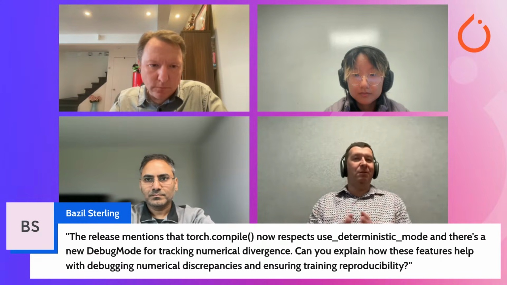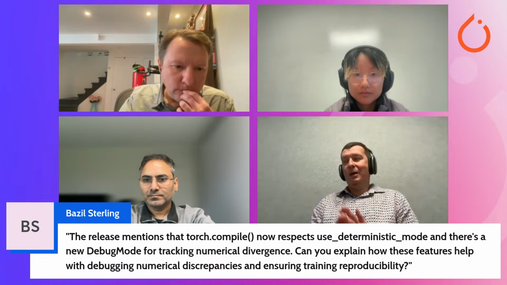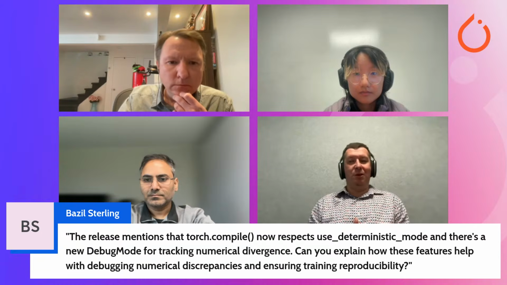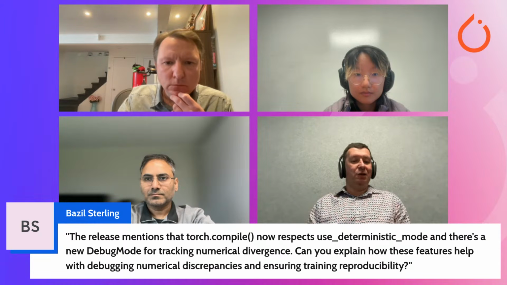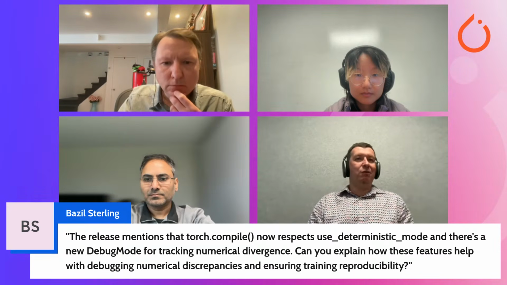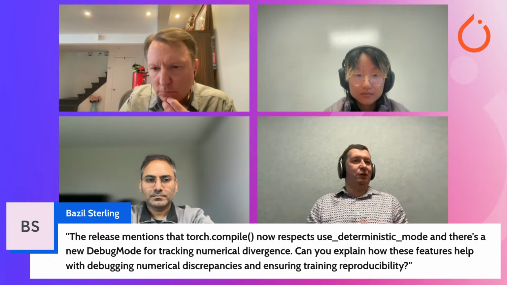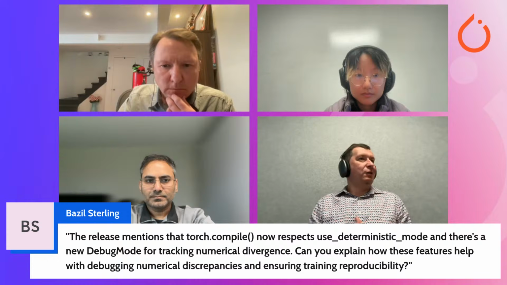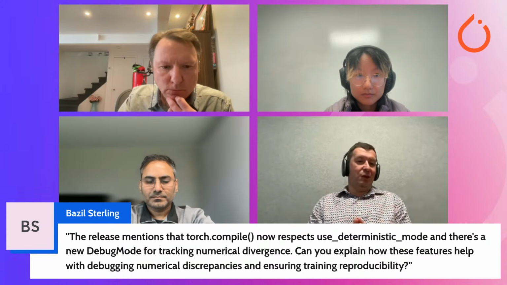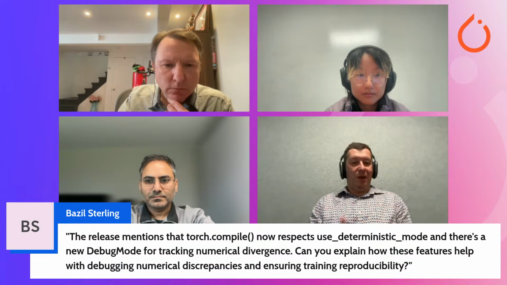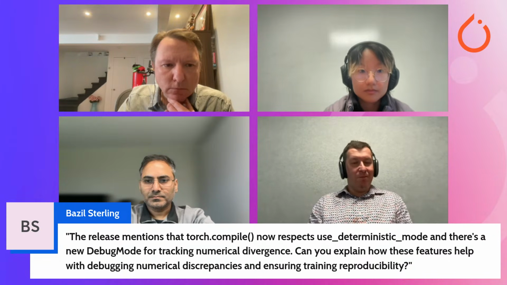to use a specific implementation of the operators, which might be slower, but produces repeatable results by mimicking the sequential nature of the CPUs. We introduced that Torch compile will respect this mode and will generate the fused kernels that will follow the same pattern. So if you have a couple of duplicated elements and you're doing something like top k with index, we will always return the same indices in ascending order. And Randy, do you want to talk about debug mode?